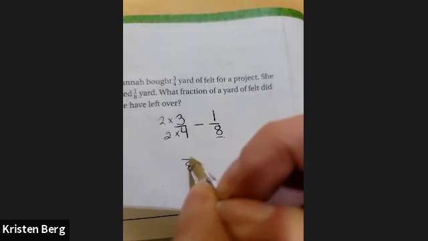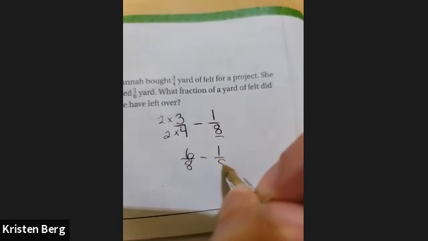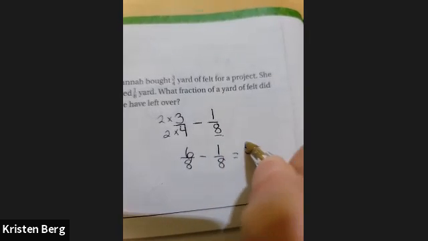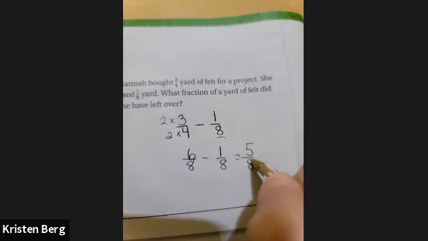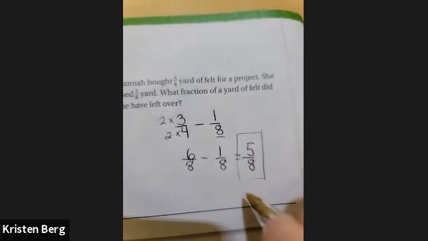So this would now be 6/8 minus 1/8, because that's already an 8th. So I'm just sliding it on down. 6 minus 1 is 5 over our slices, which is 8. So our answer is 5/8 of a yard.